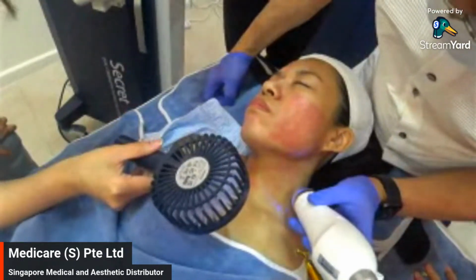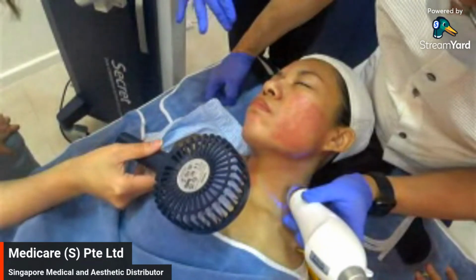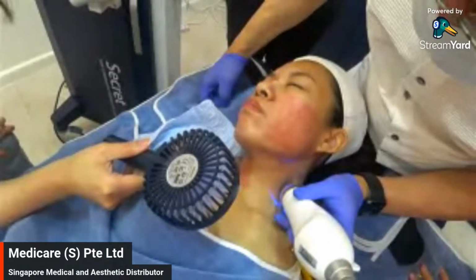Now that you're comfortable with it, you can step down and let it fire shot by shot, and then it gets a bit smoother.